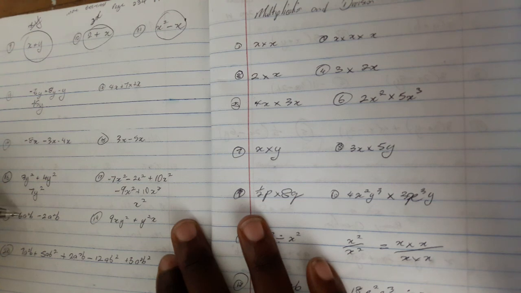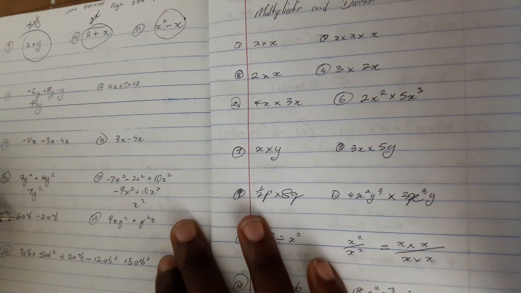What about this? 6a squared b minus 2a squared b. Are these the same variable? a squared b and a squared b? Yes, they are. So can we operate on them? Yes, we can. I want you to note how I'm approaching every question. I'm asking, are they like terms? If they are like terms, then we can add them.